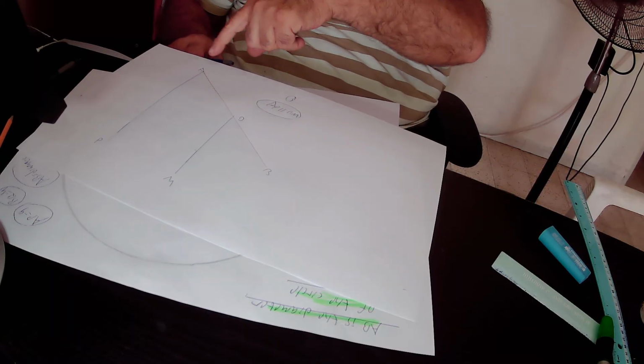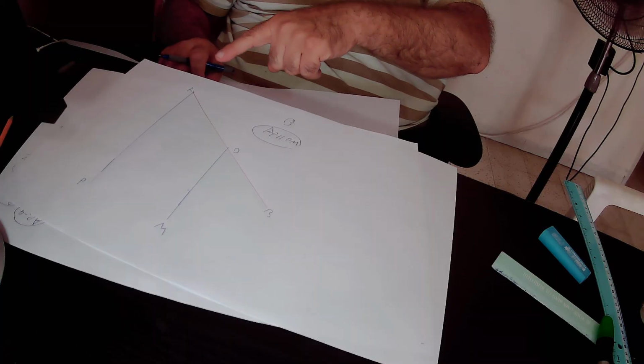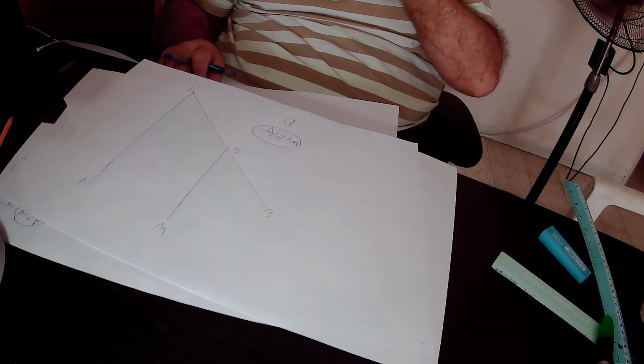So here, those are the two parallel lines AP and OM that are cut by the line AOB, which is the radius of the circle.